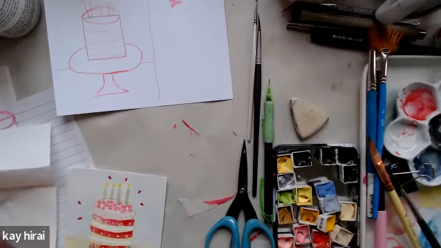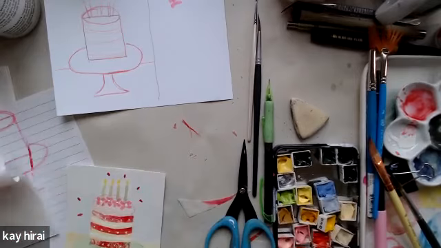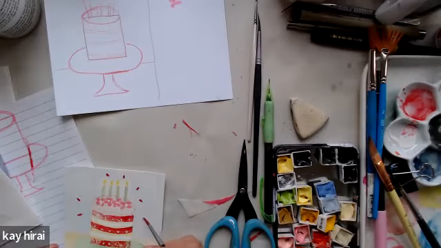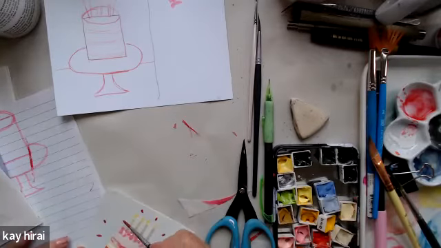Just a minute, let me close the door so my dog won't come in here until I finish my class, because she's always wanting attention.